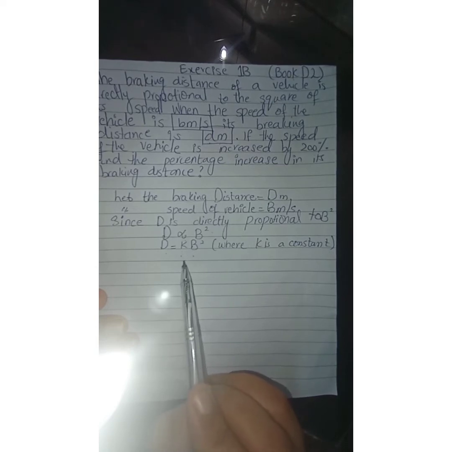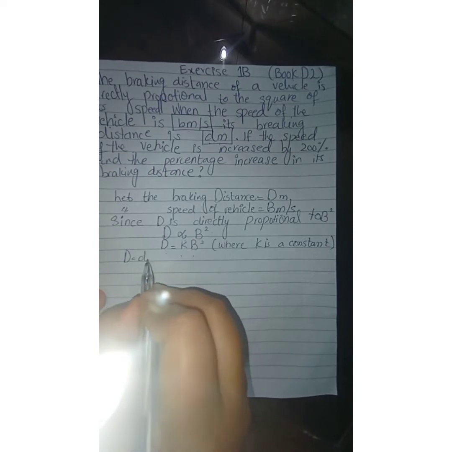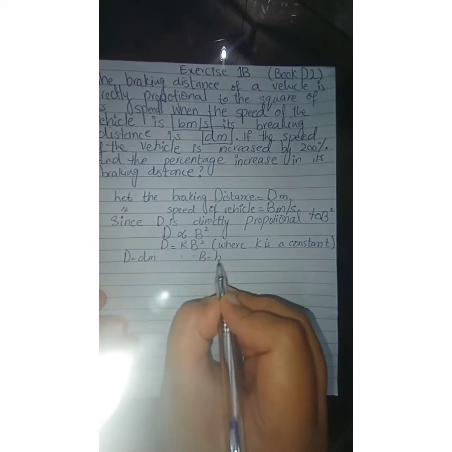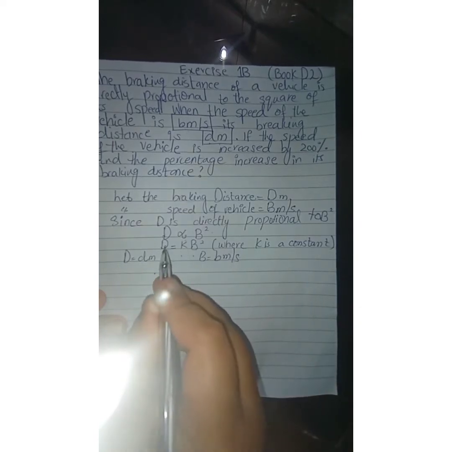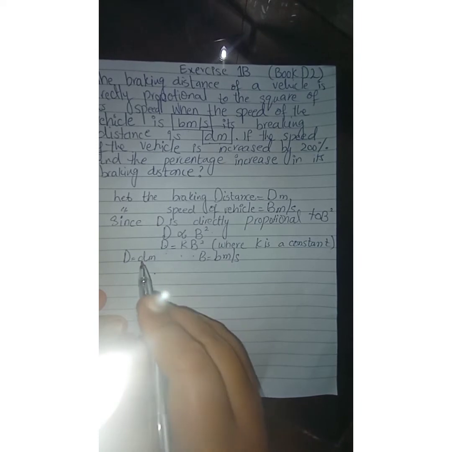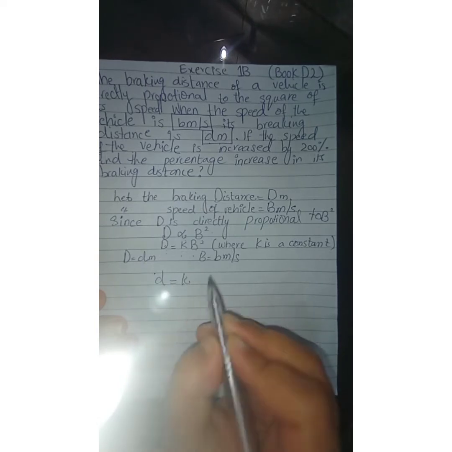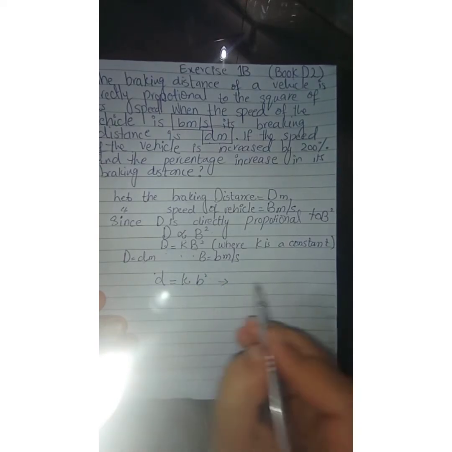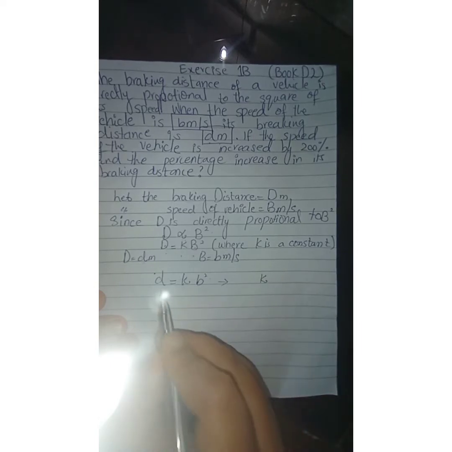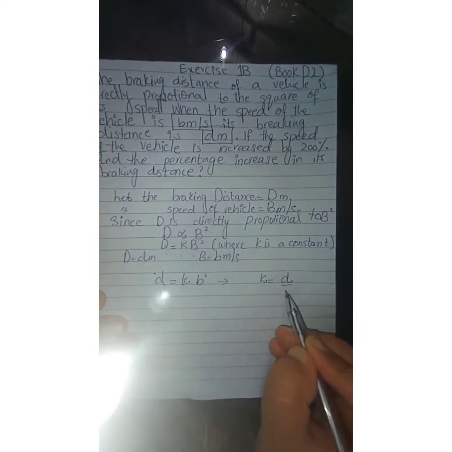I know that D is given as d meters and B is given as b meters per second. So I'm putting this value over here: d is equal to k times b square. After this, we find the value of k by taking k to one side, and b square will be shifted to the other side, and it will become d by b square.